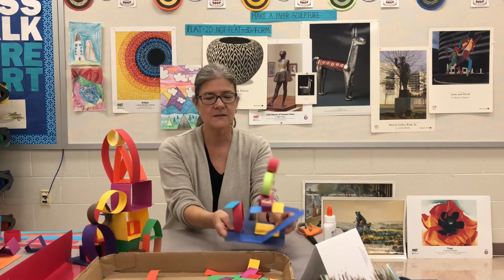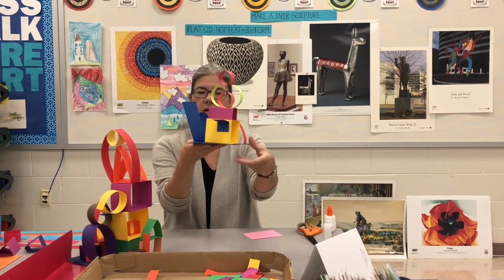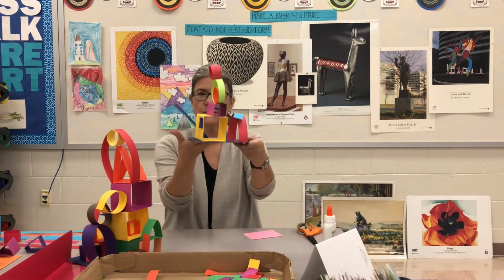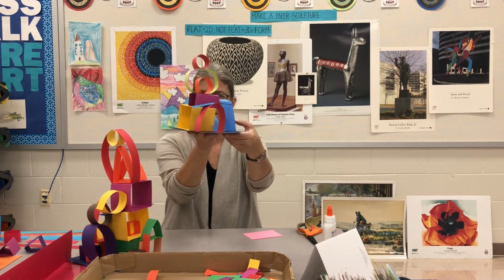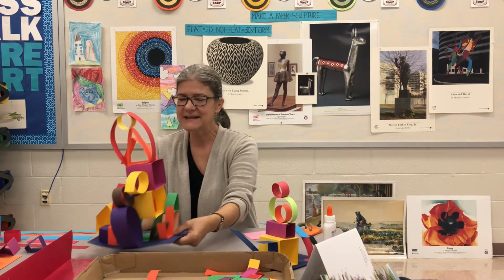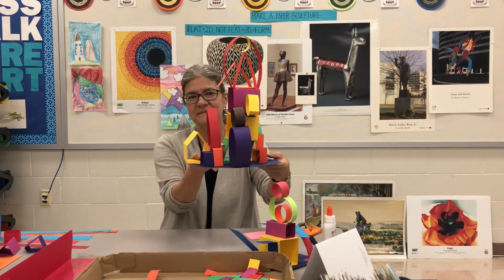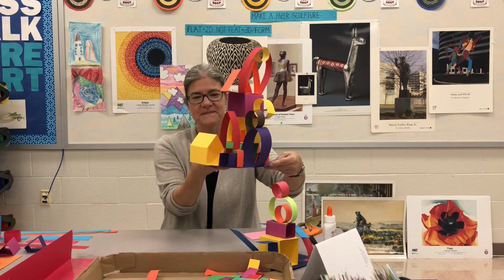You can make a small sculpture like this. I use the construction paper to make it colorful. Or you could really go for it and make something big like this one. If you make something this big, it'll take a little more time. I think it's worth the effort.